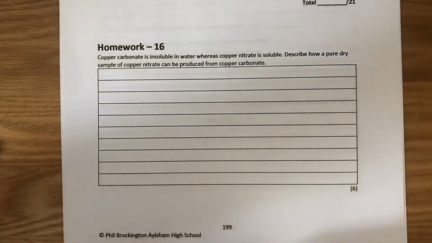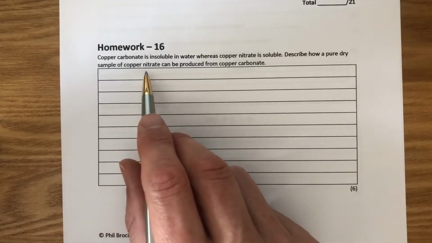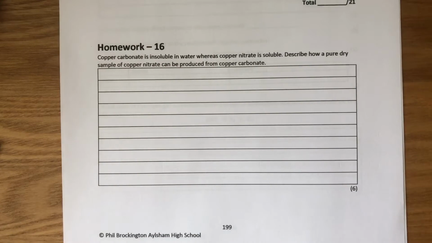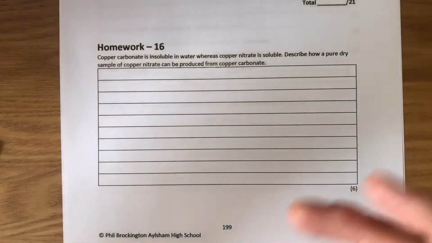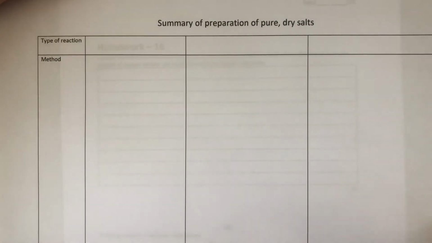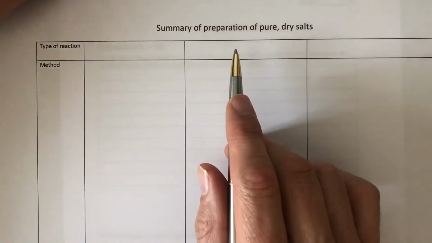Homework 16 starts by asking you how to prepare a pure dry sample of copper nitrate from copper carbonate. Now, preparing a sample of a salt seems to come up quite a lot, so I thought it was a good time to remind you of this page from earlier in the book, because it's quite a nice summary. I love these summary pages because they get a lot of lessons' work onto one page, and they're a bit easier to revise and learn. So, summary of preparation of pure dry salt.